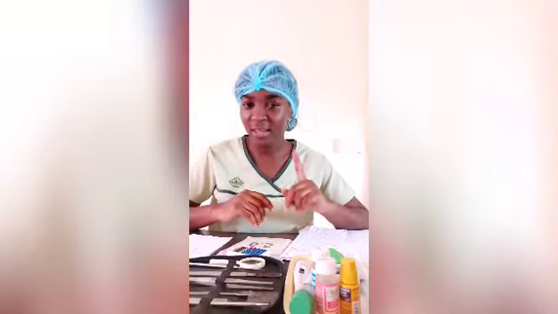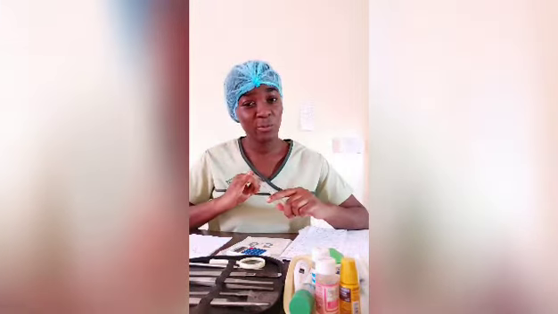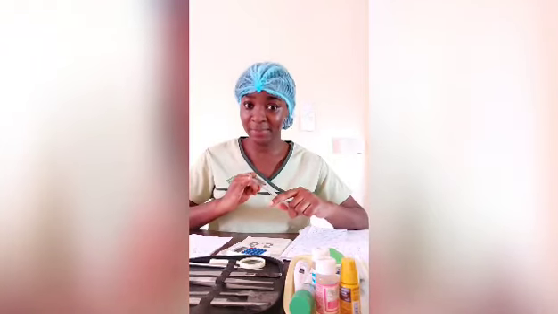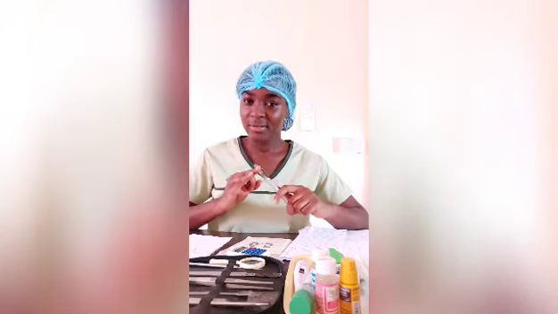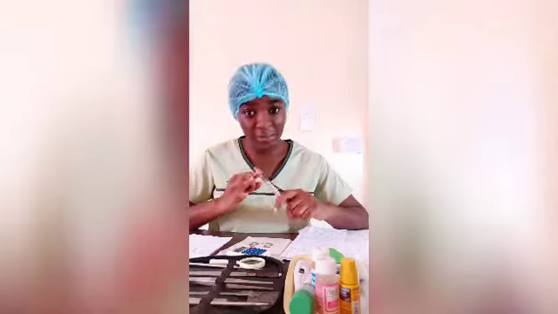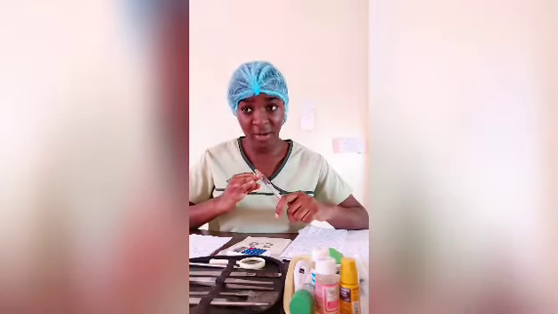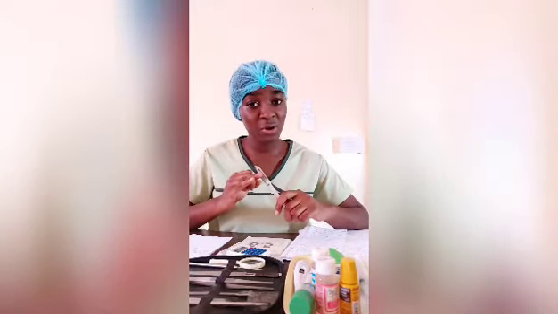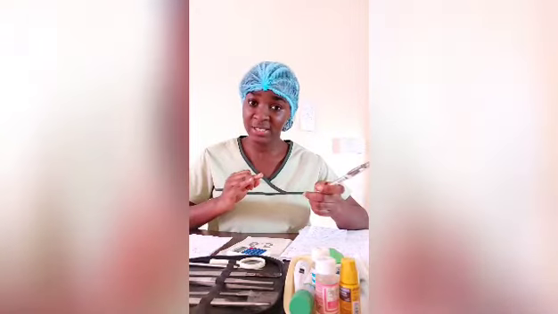Below the knee amputation may be needed if, one, you have a serious infection in your limb. The second one is if your limb has been affected by gangrene, which is usually a result of peripheral arterial disease.